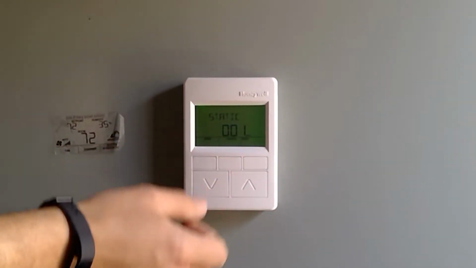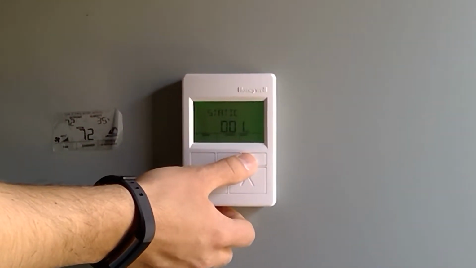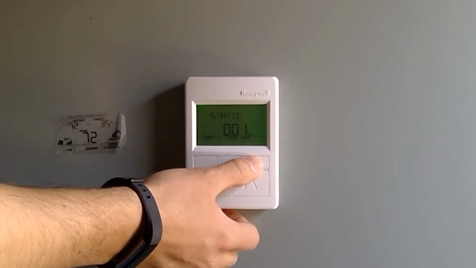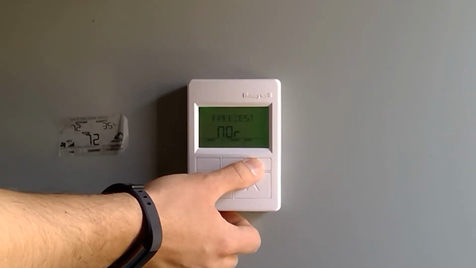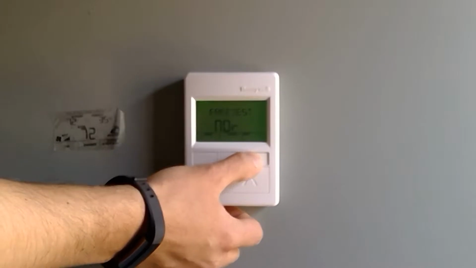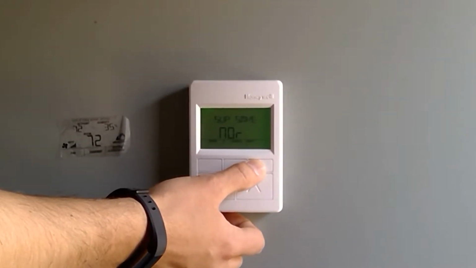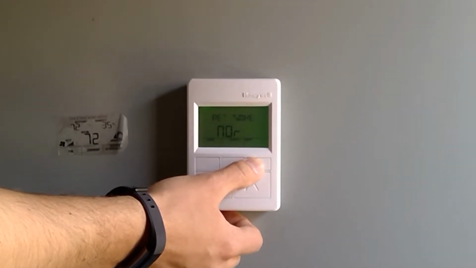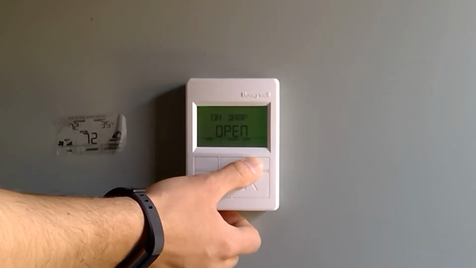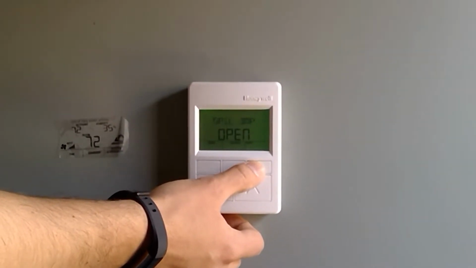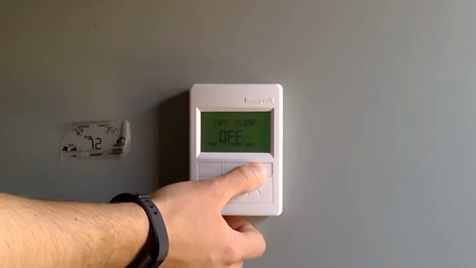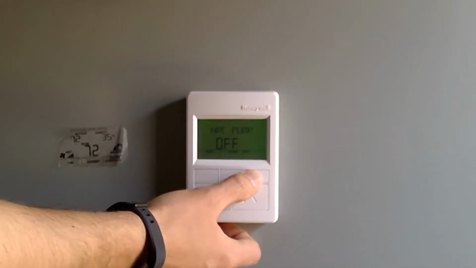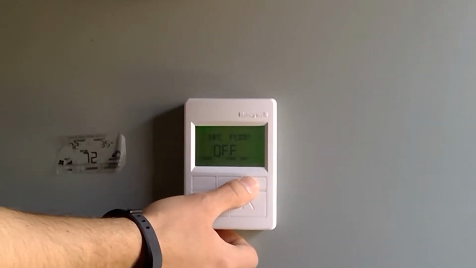But now the fans are off. These are just statuses that we're looking at right now. Freeze stat: normal. That's NOR for normal. Supply smoke detector is normal. Return smoke detector is normal. That's great. Outdoor air damper, it's open right now. Spill damper is open. Yeah, because right now it's on the occupied mode.